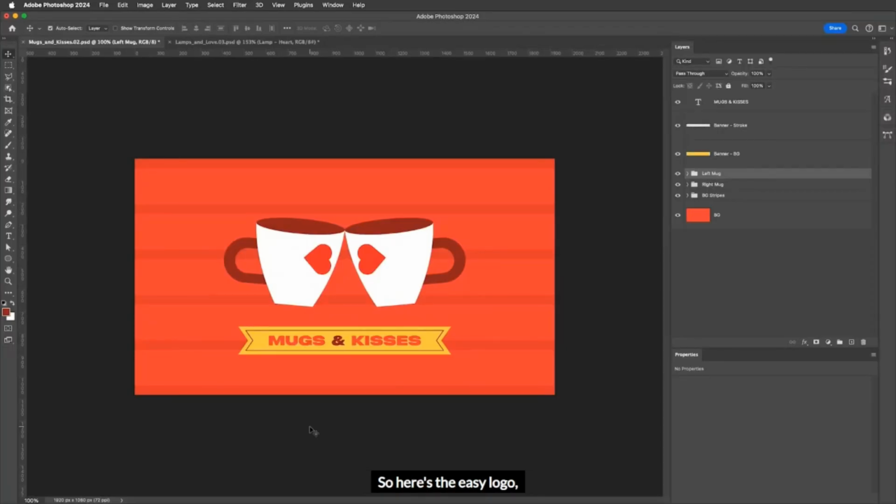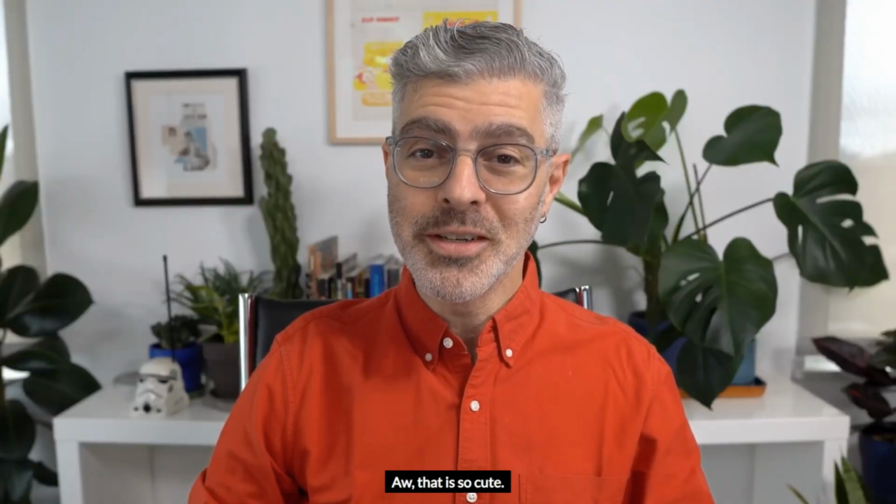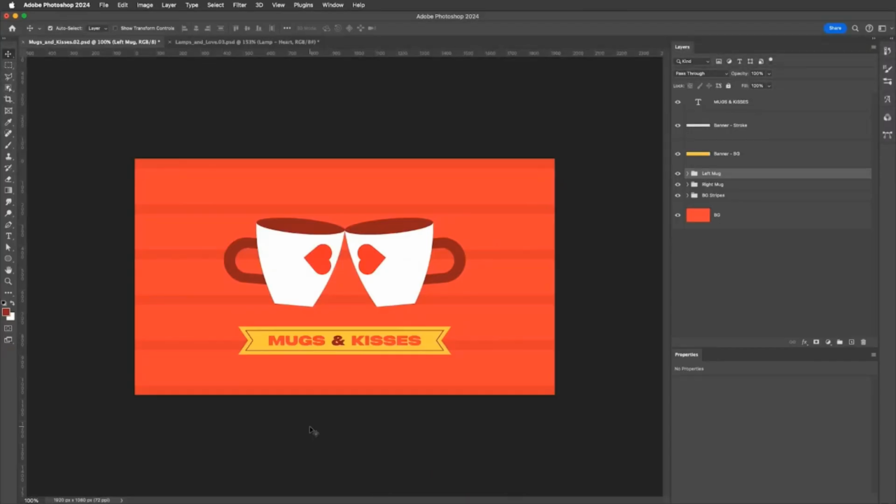So here's the easy logo, and this is a logo for a shop that sells coffee cups, obviously, and it's called Mugs and Kisses. Aw, that is so cute. And you already know how I feel about coffee. Yep, that's right. And like the Knowles Neckties logo, this also has three main parts, okay? It's got the background part, then it's got the middle part here with the two mugs, and then down here it's got the banner and the name of the shop.